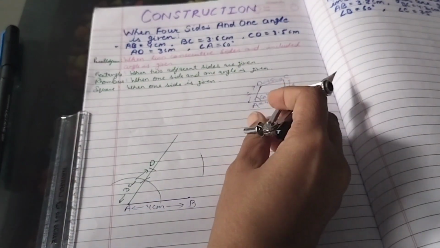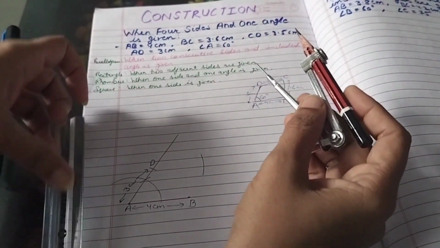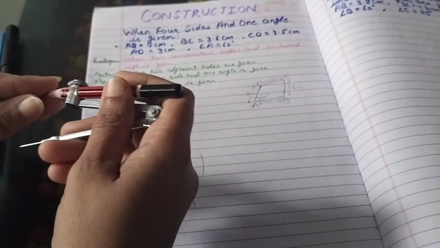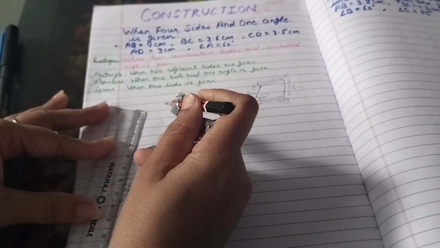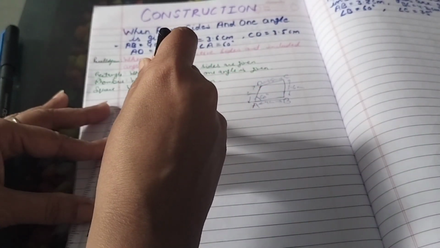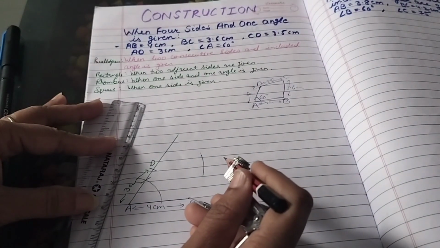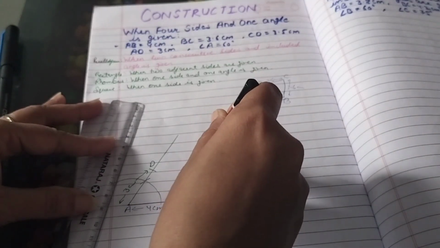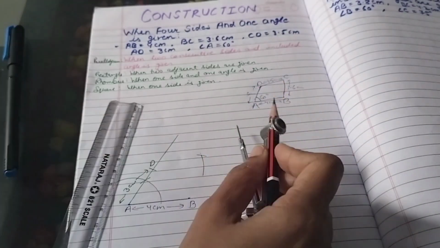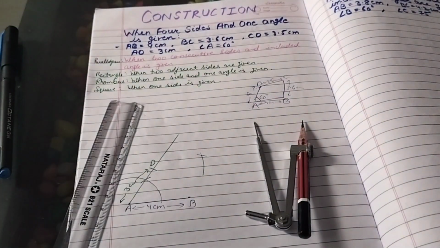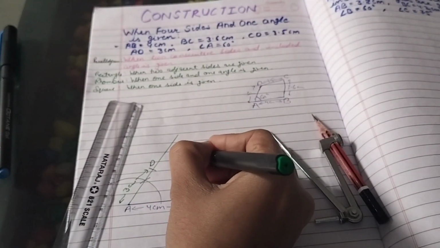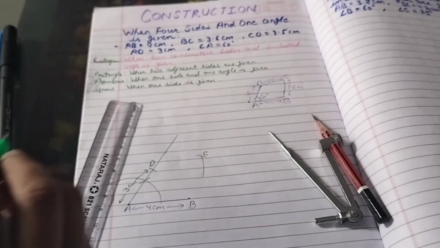Now B to C is 3.6 centimeter. So we will be taking a radius of 3.6 centimeter. We will be adjusting this compass and the ruler and points. And now it is 3.6. From B as center, we will be making an arc which is going to cut the previous arc. The point where these two arcs intersect each other is your point C.